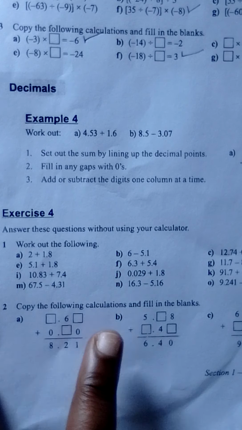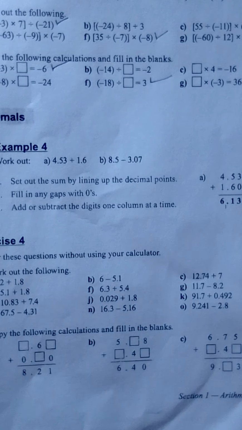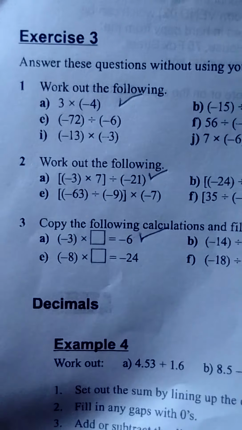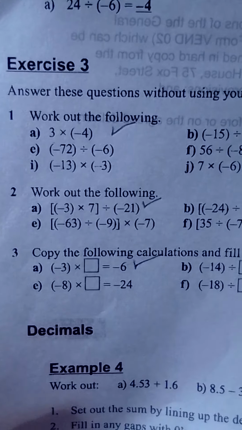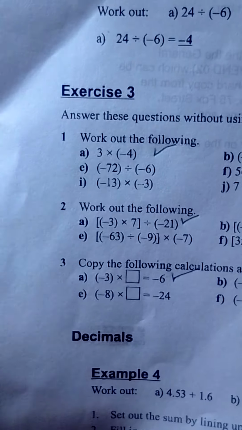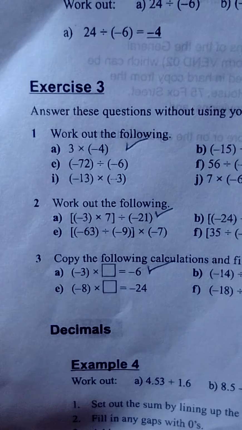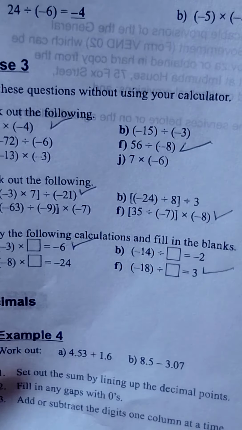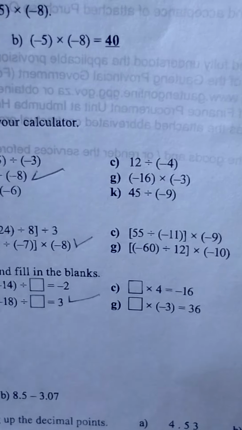So I would like us guys to pick some of the questions on our next lesson from exercise 3. I explained for you very clearly. So what I would like you to do guys for now, you go do the rest which is left on exercise number 3. The rest which is left.